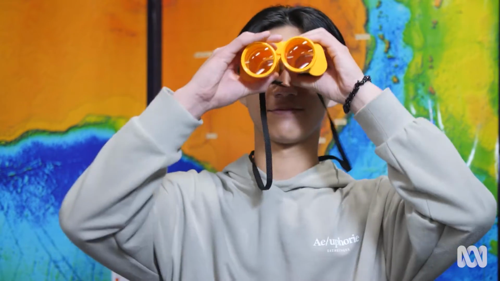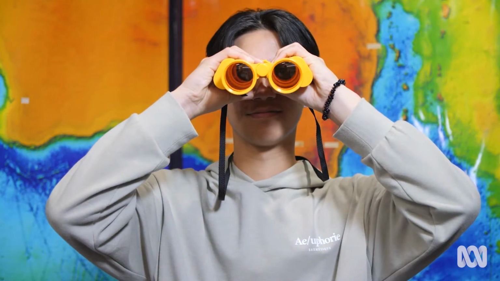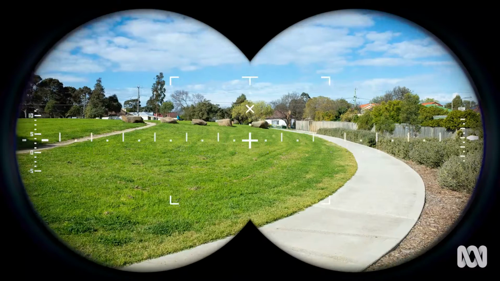What types of landscapes do you see in your neighbourhood? Or in the area around your school? Or in your town?